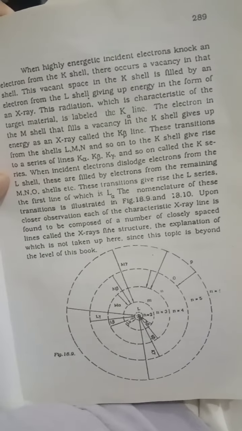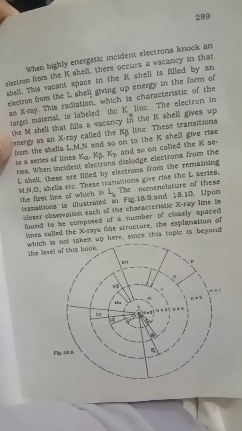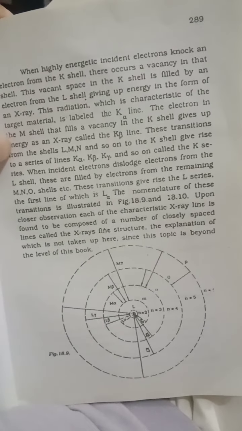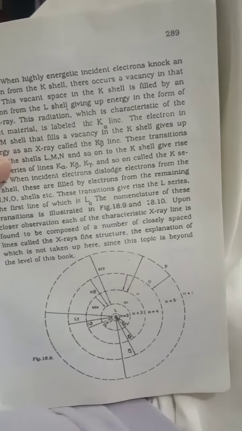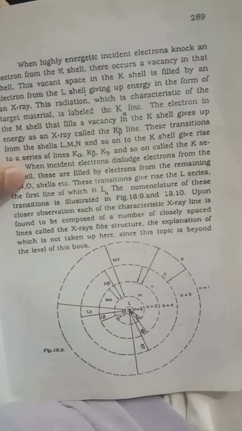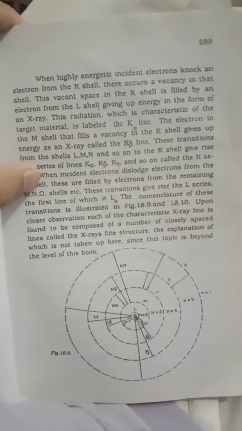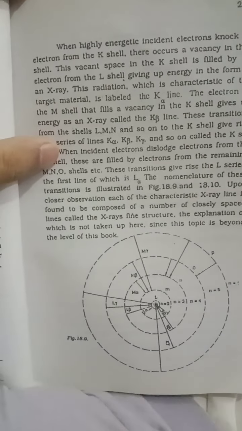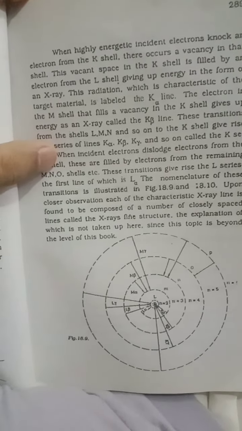When incident electrons dislodge electrons from the L shell, these are filled by electrons from the remaining M and O shells, etc. These transitions give rise to the L series, the first line of which is L alpha. The nomenclature of these transitions is illustrated in figures 18.9 and 18.10.